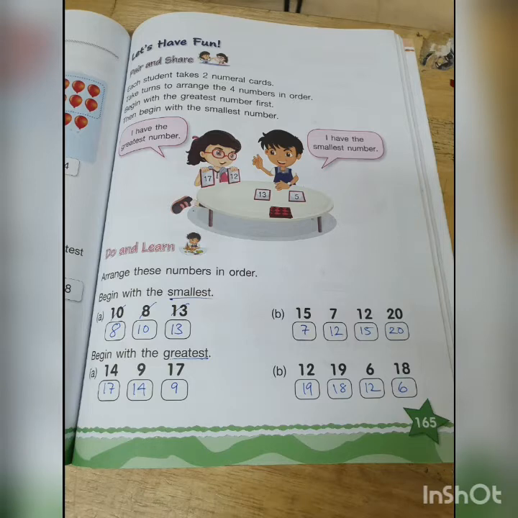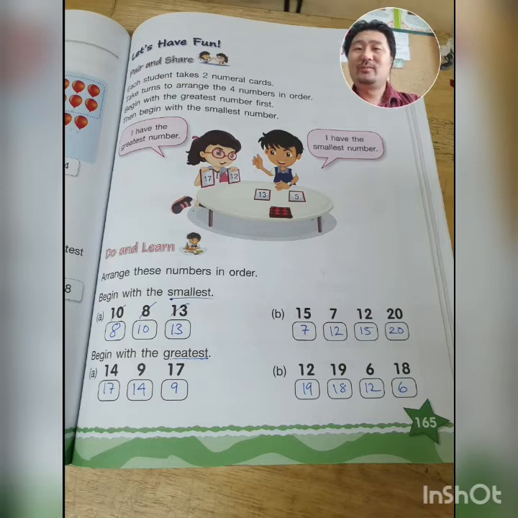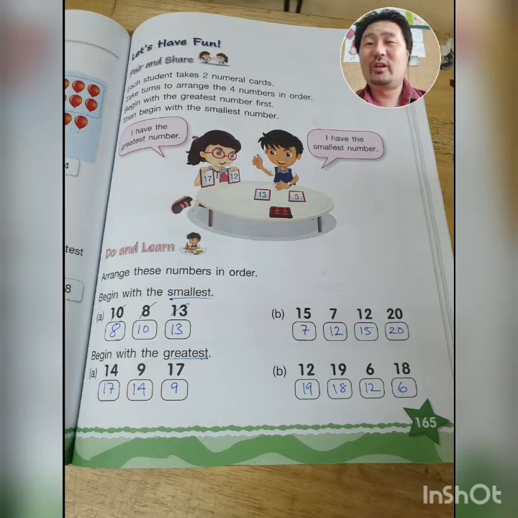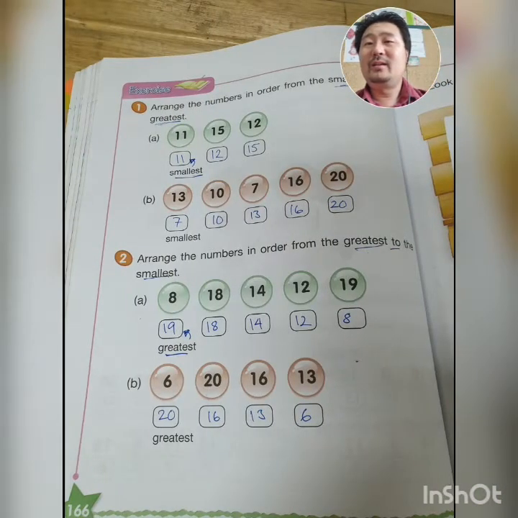So these are the correct answers for these exercises. So if you look, they're placed in order, starting with the smallest or starting with the greatest. So these are the correct answers for the first exercise, page 165. This is the next page, 166.